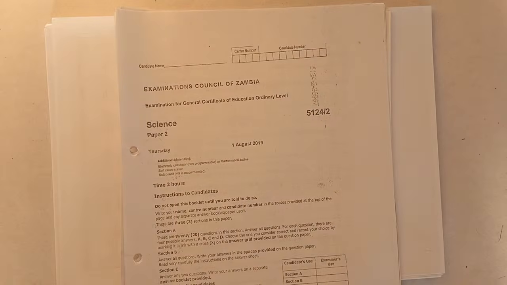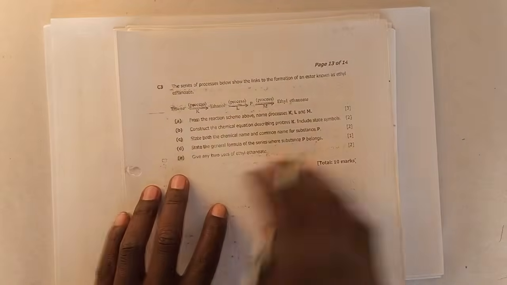So I thought I should go through a past paper, 2019 GCE Science Paper 2, and pick a question which would have a wider view of organic chemistry. And this is section C. In section C, question C3, this is the question which basically looks at organic chemistry. I thought I should come up with this question.